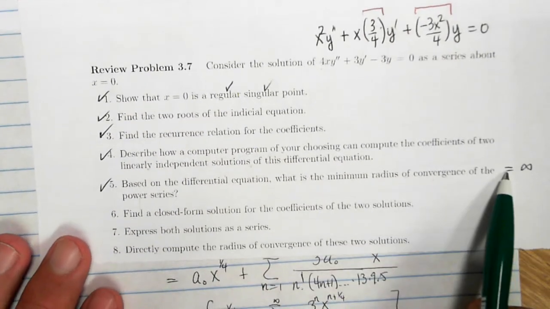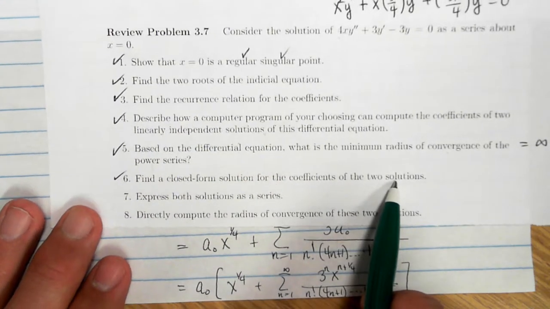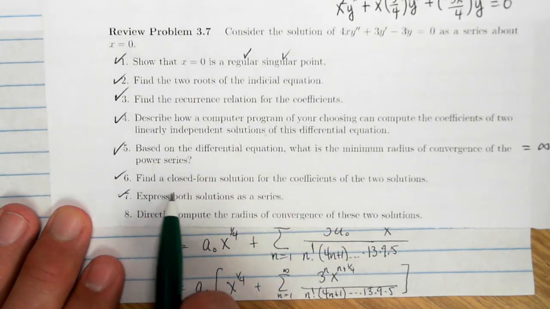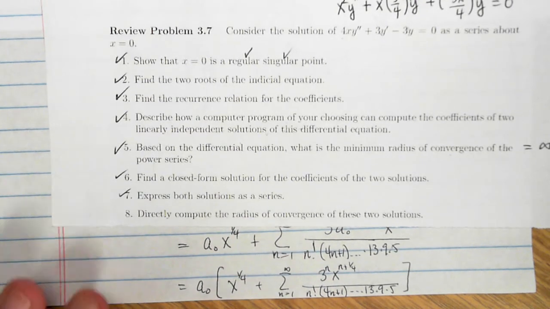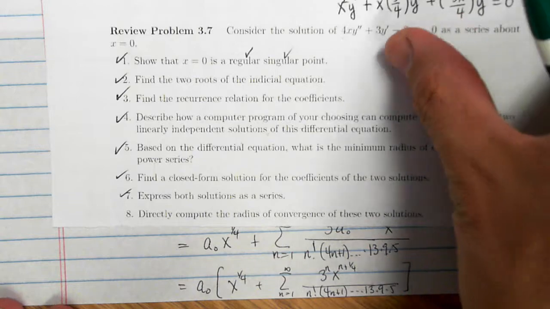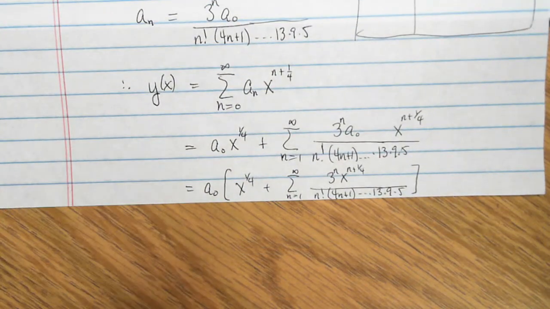We found the minimum rate of convergence. We have found the closed form solutions for the coefficients. We've expressed both of them as series. The last thing to do is to directly compute the radius of convergence of these two solutions. And we'll do that with the ratio test. Let's start with the one that I just got. And let's figure out the radius of convergence for this series.